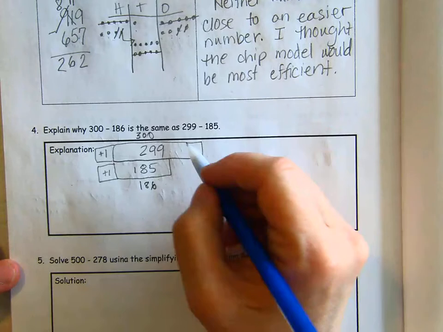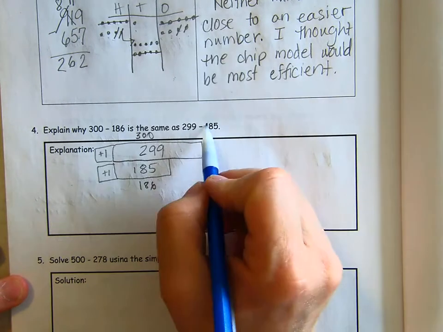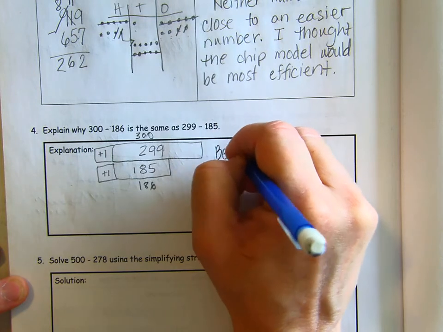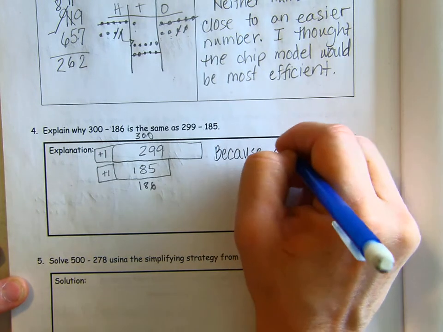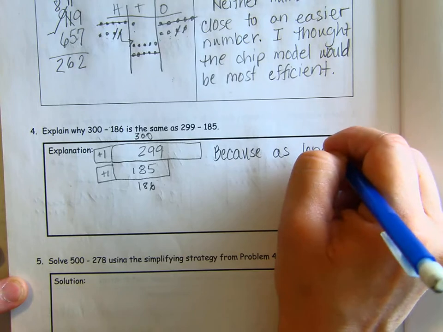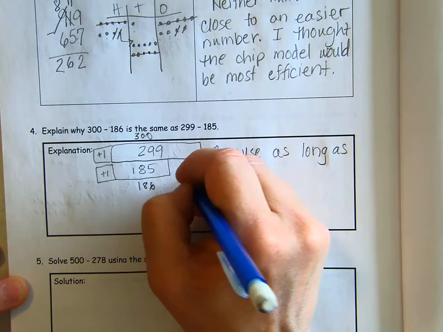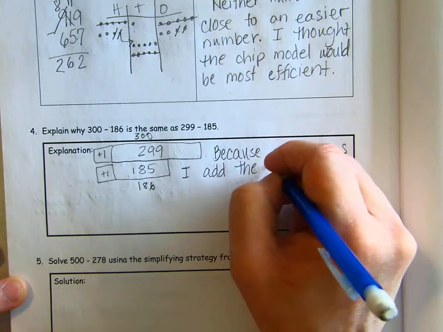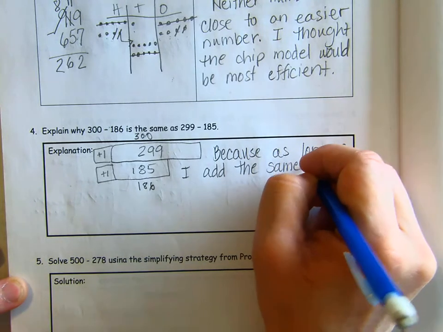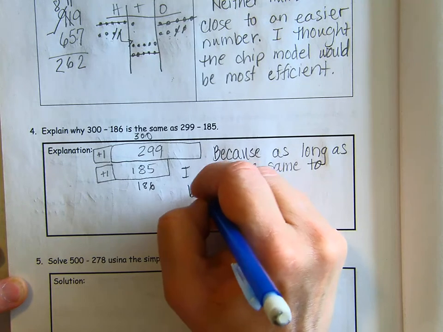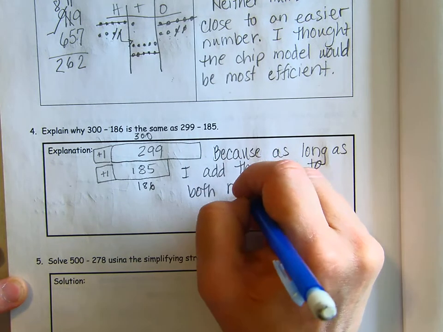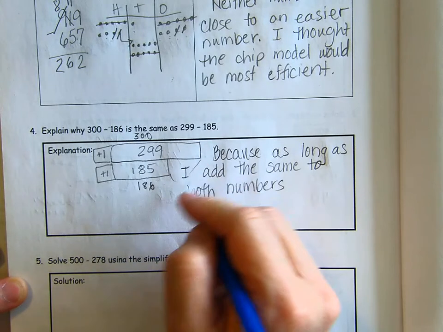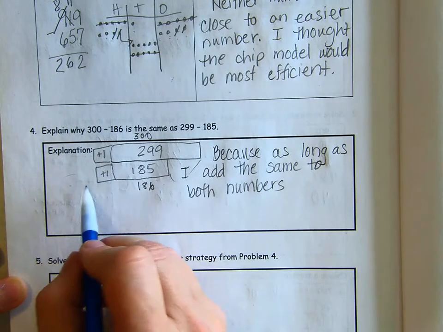All right, so these two are the same because as long as I add the same to both numbers, the difference doesn't change. I could keep adding out here.